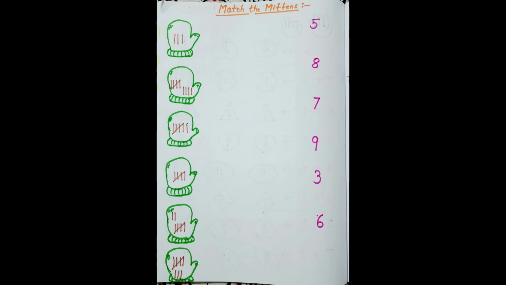In the same way, move on to the second mitten. Here you can see 1, 2, 3, 4, 5, crossed, so it is a group of 5. That means it's 5, plus 1, 2, 3, 4, so 5 and 6, 7, 8, 9. This is 9 tally marks, so they will match it with the number 9. In the same way they will match the tally marks with the numbers and complete the worksheet.